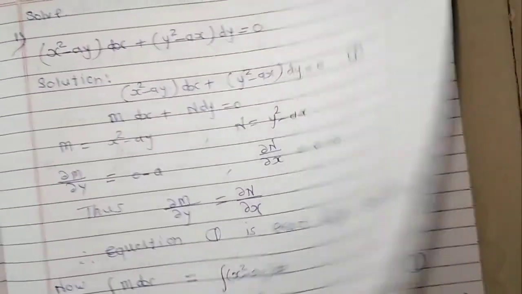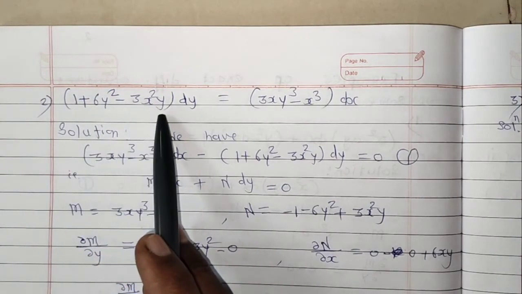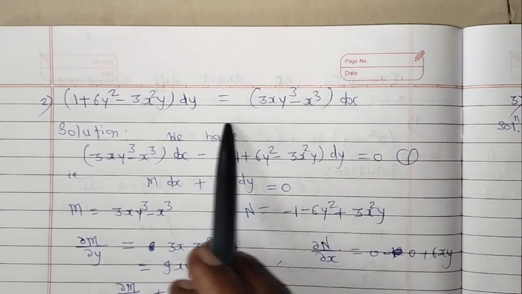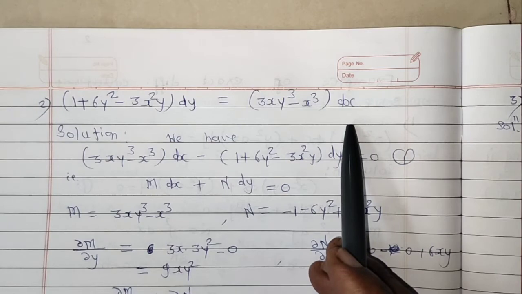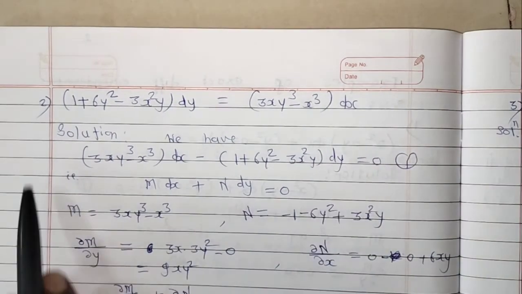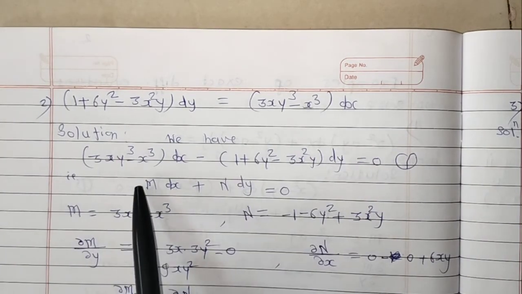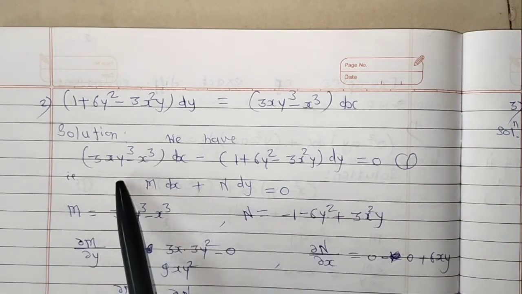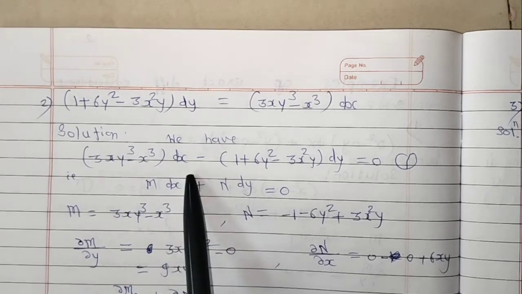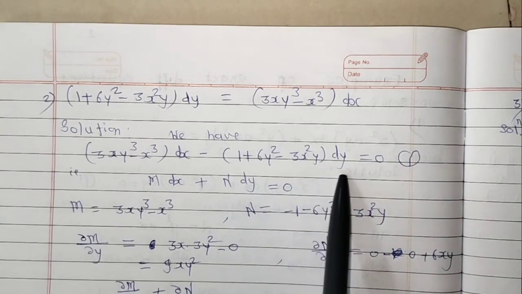Now we consider the next example. The second example is (1 + 6y² − 3x²y) dy = (3xy³ − x³) dx. Let us consider the solution of this equation. We first write the given equation in the form M dx + N dy = 0. So this equation is (3xy³ − x³) dx − (1 + 6y² − 3x²y) dy = 0.